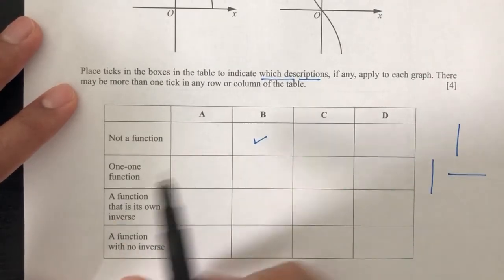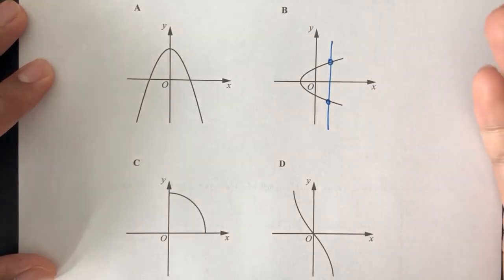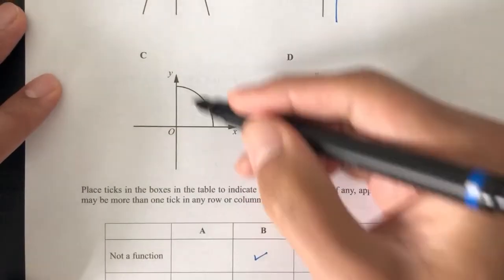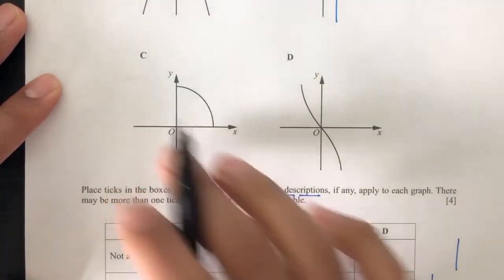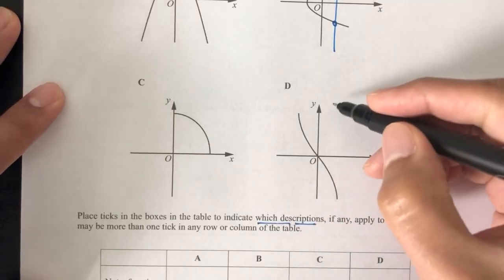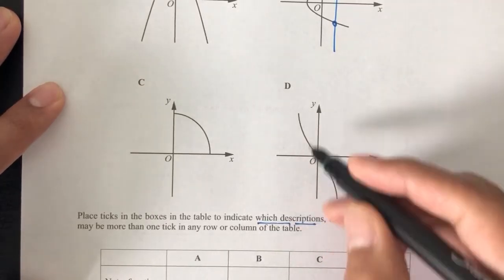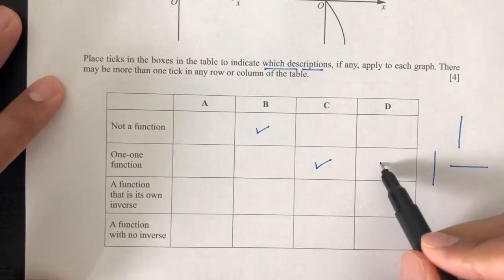So that would not be here. How about this one? If I draw like this, 2 places, it is not 1 to 1. So for this one, if I draw like this, only 1. If I draw like this, only 1. So this one is a 1 to 1 function, C. How about D? If I draw this way or this way, it's only 1 point. So it is a 1 to 1 function.